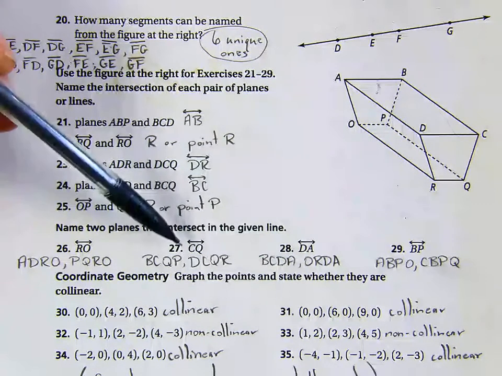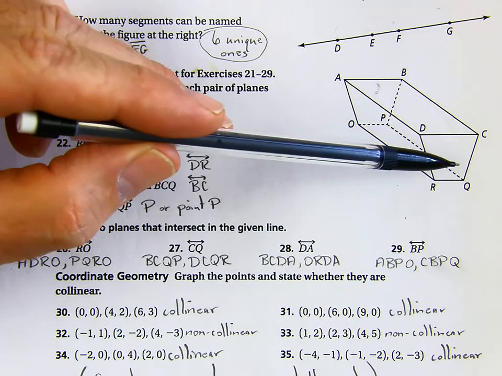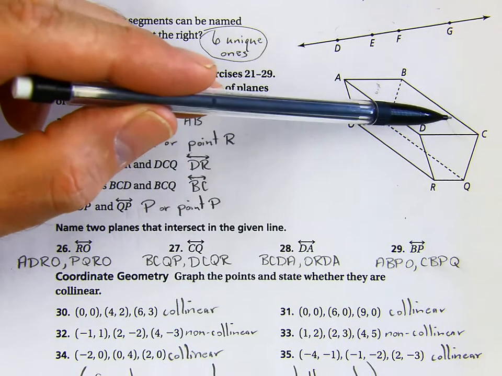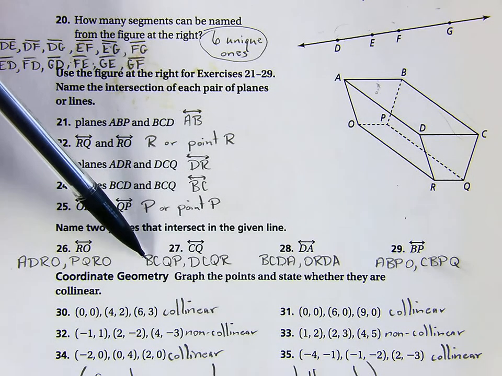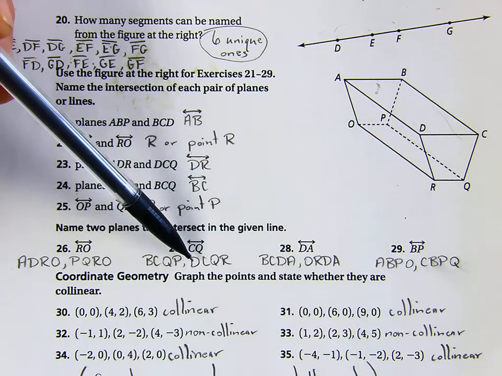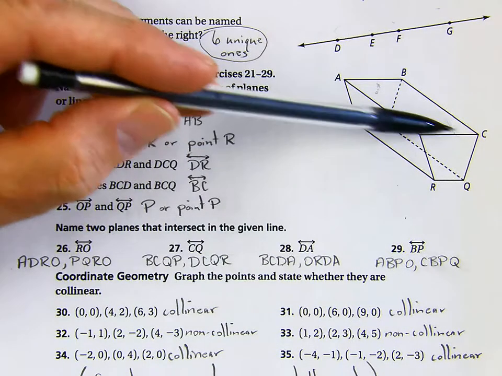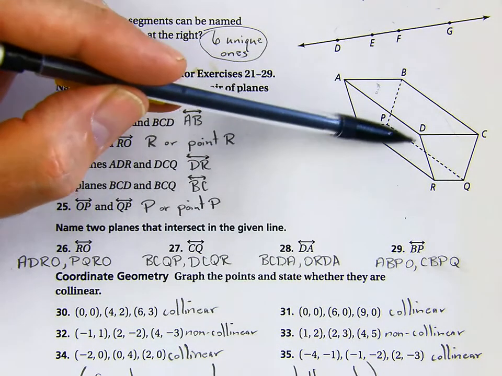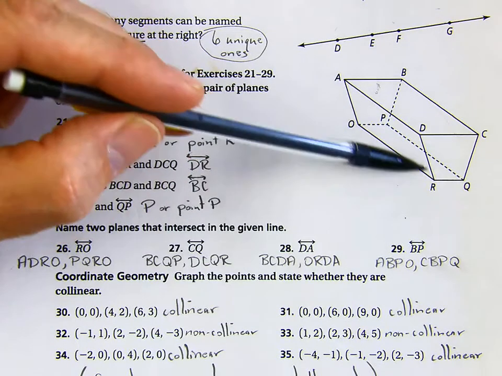Okay. For CQ, CQ is this line here, so it's the front of this trough here and the right side. So I called them the right side BCQP, and then the front here I called DCQR. That's the way I named them. Name going around them, name all 4 points. You could have started here and said RDCQ, but still go around it, okay?